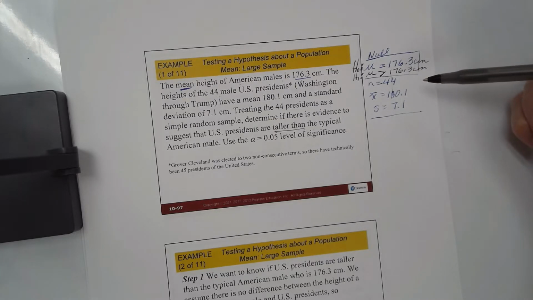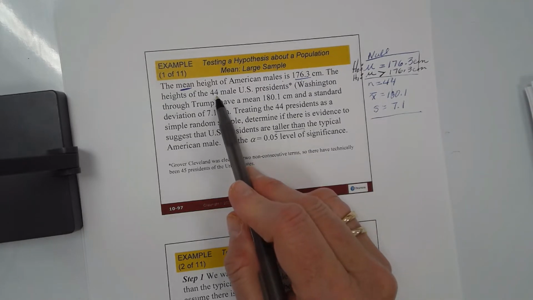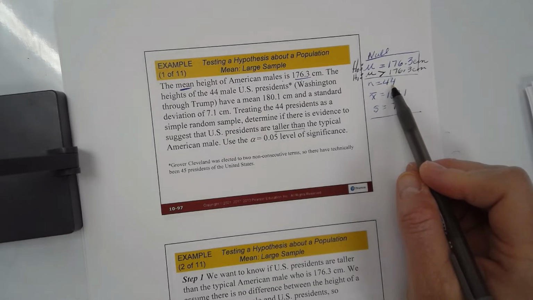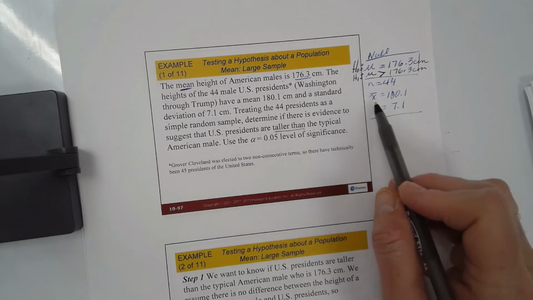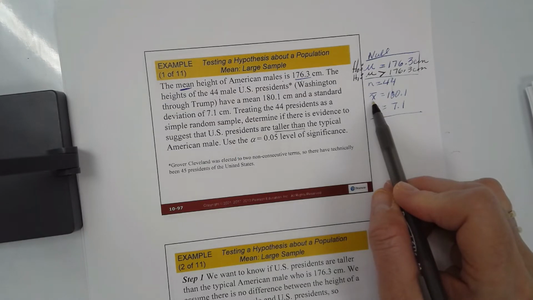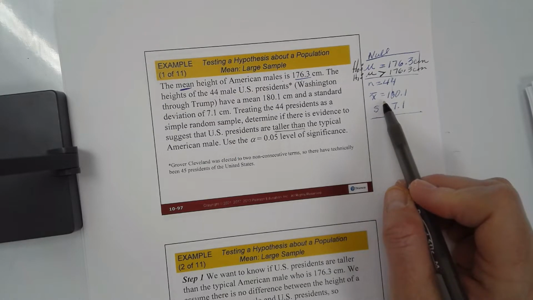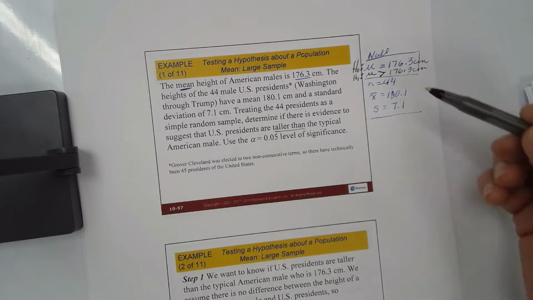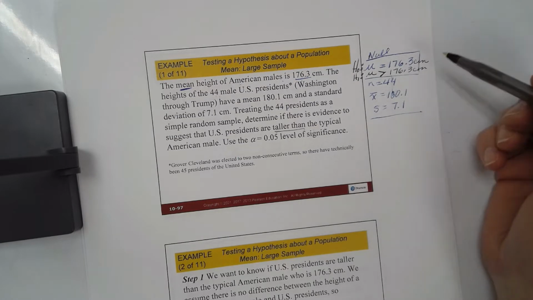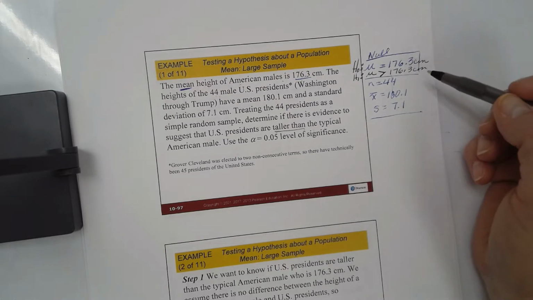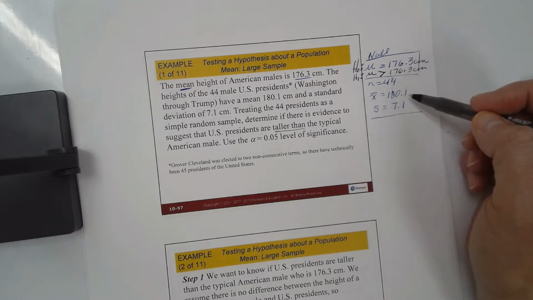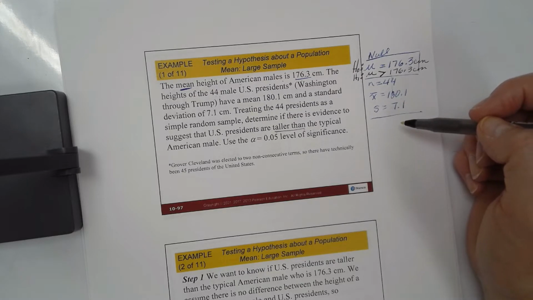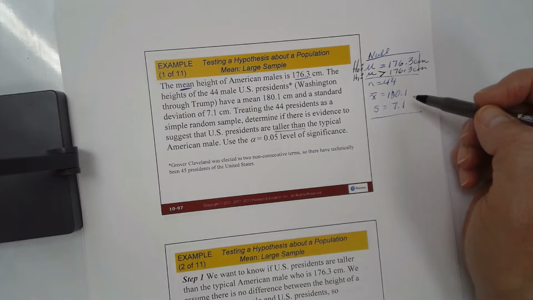Okay? All right, so I took my 44 U.S. presidents, their heights, added them all up, and divided by 44, and that gives me the sample mean. So instead of giving me the data, they're giving me the results of that, right? So if you did this as your project, you would have to add up the heights of all the American presidents and then divide it by 44. Okay, but you're going to have to find a different project than this since we're using it as an example.